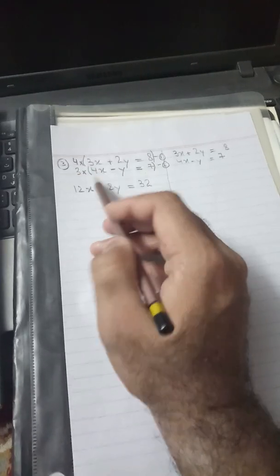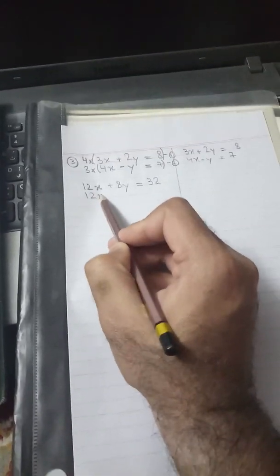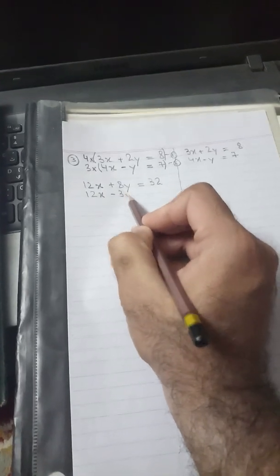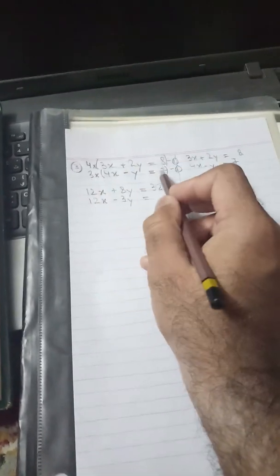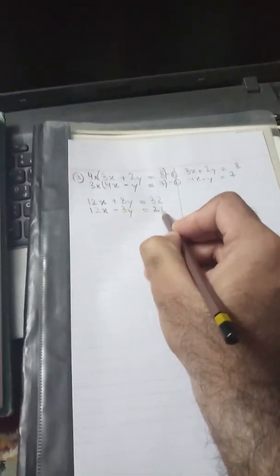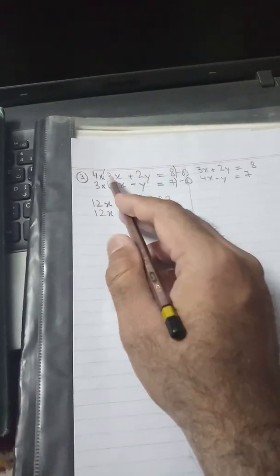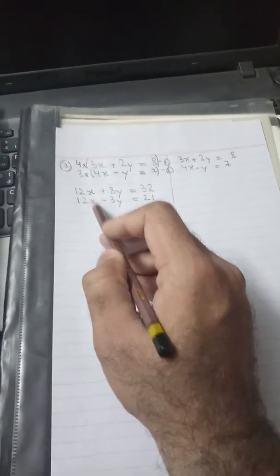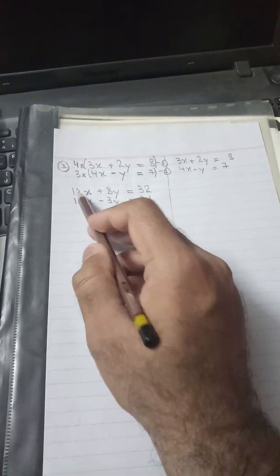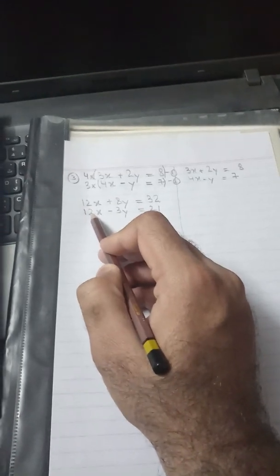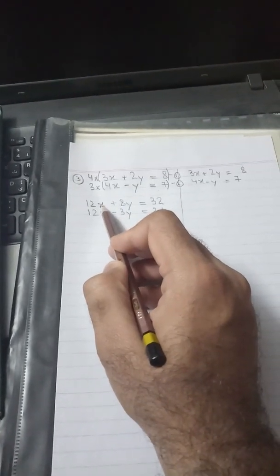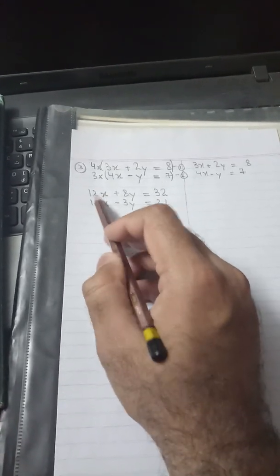And 3 multiplied by 4x is 12x, 3 multiplied by minus y is minus 3y, and 3 multiplied by 7 is 21. So by multiplying these two equations with 4 and 3, the coefficient of x in both the equations is now the same. I have successfully achieved my target number 1, that is, I made the coefficient the same.